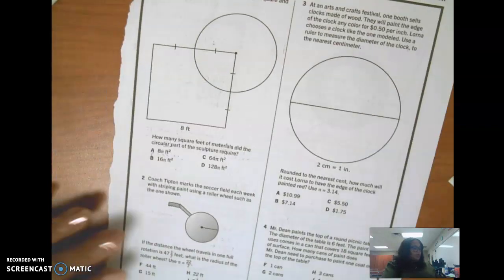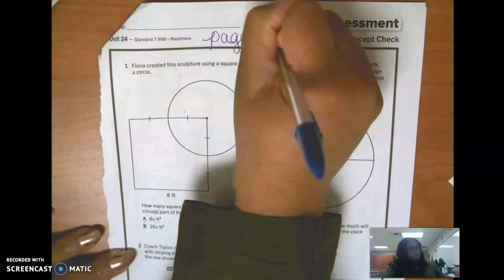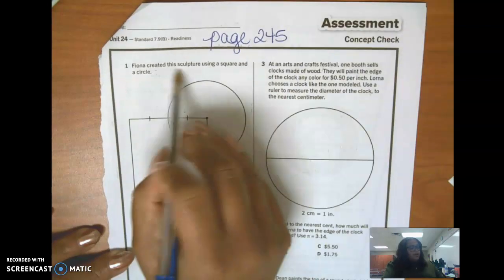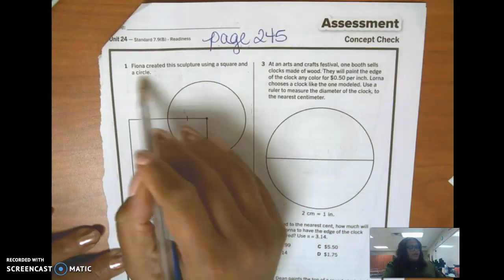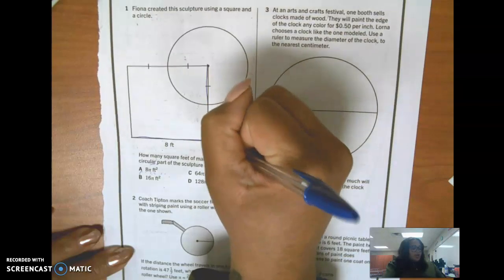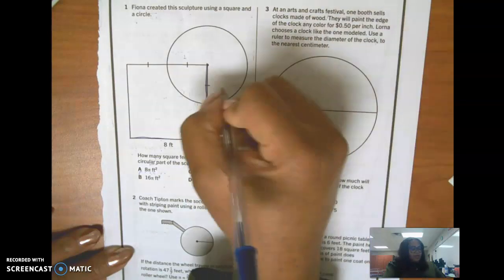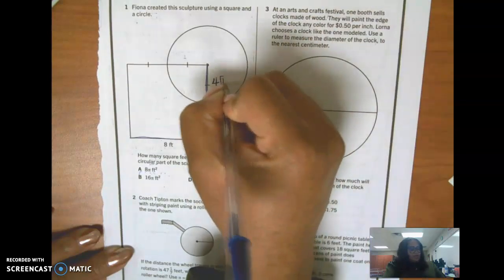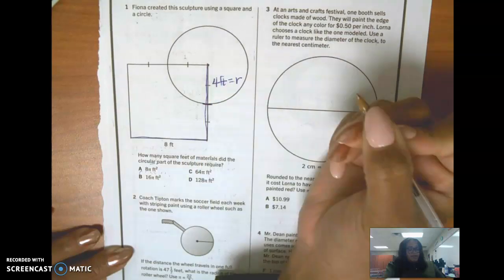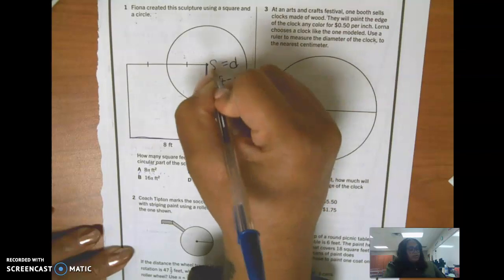Next, page 245. Fiona created this sculpture using a square and a circle. This square side is 8 feet, so this is also 8 feet. And it looks like my circle cuts it in half. So half of 8 is 4 feet. This is my radius, and my diameter would equal 8 feet.